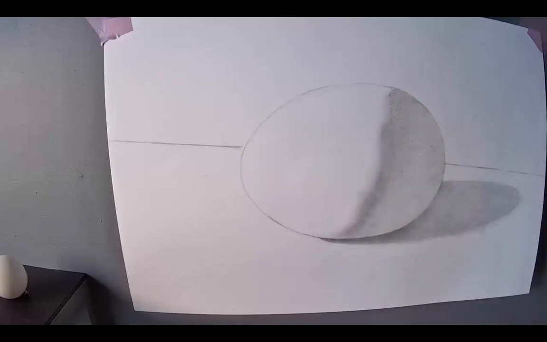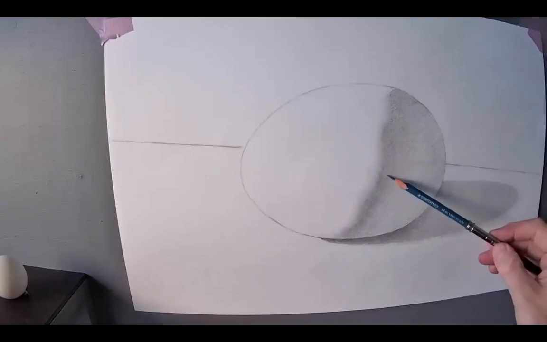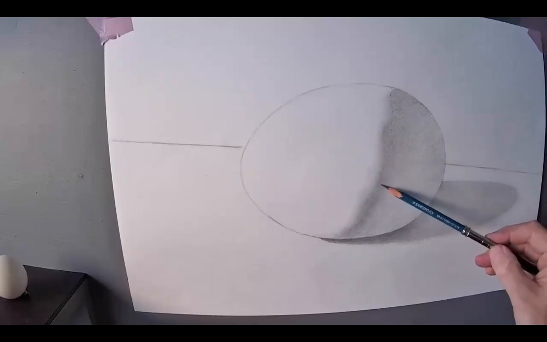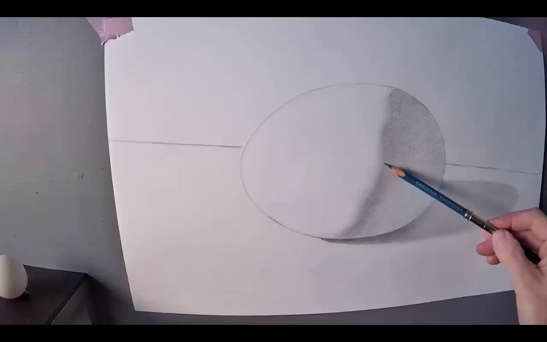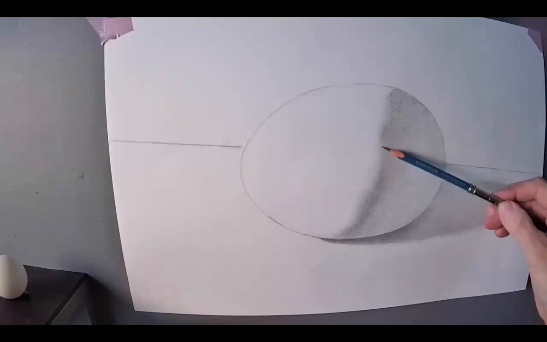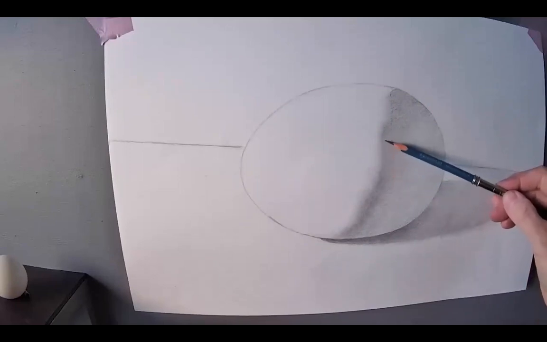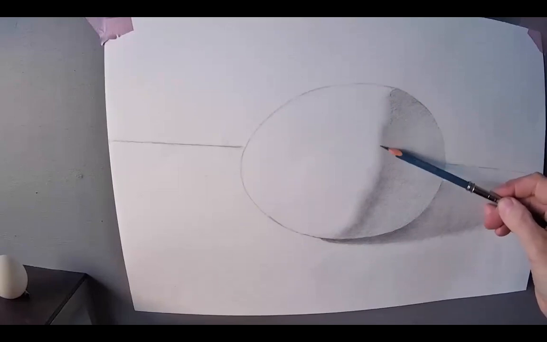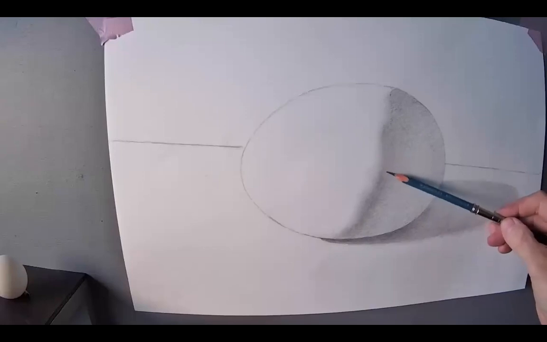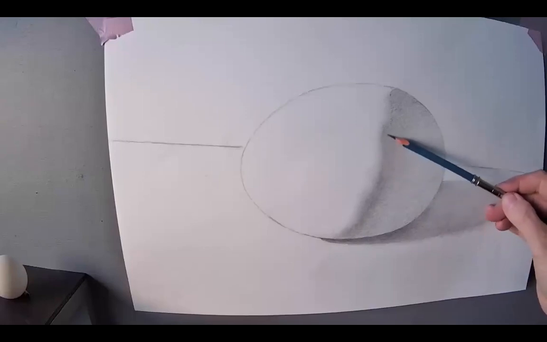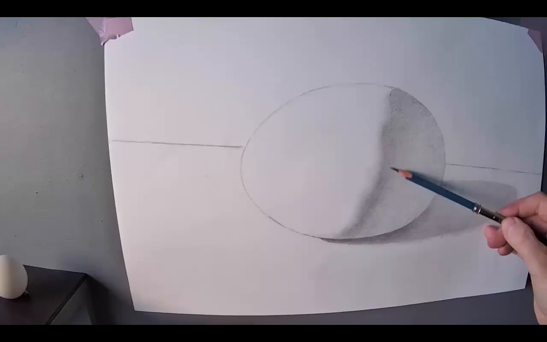I don't know that you can really see on the screen the difference it's making, but at any rate, whether people choose to use a blending stump or a tissue, you want to use the two approaches together. You don't want to just put a little bit of tone down and then blend the hell out of that little bit of tone you put down. You always want to move from one to the other.